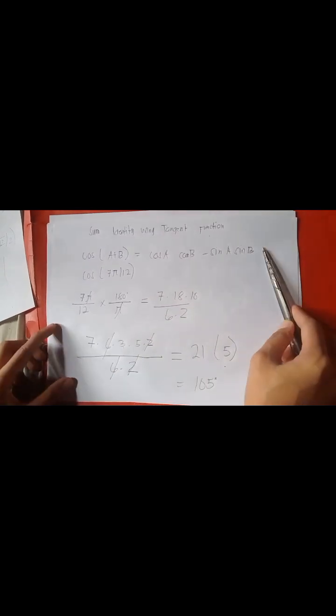So next is the sum identity using cosine function. So the formula here is cosine A plus B equals cosine A cosine B minus sine A and sine B. So cosine 7 pi over 12.